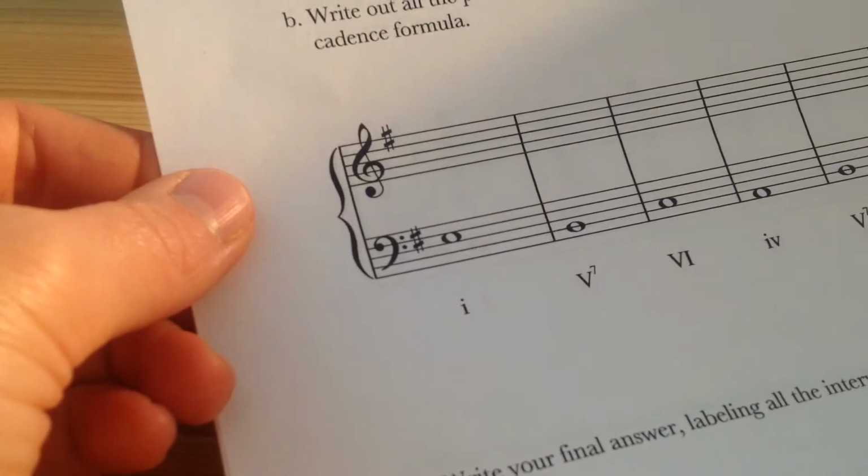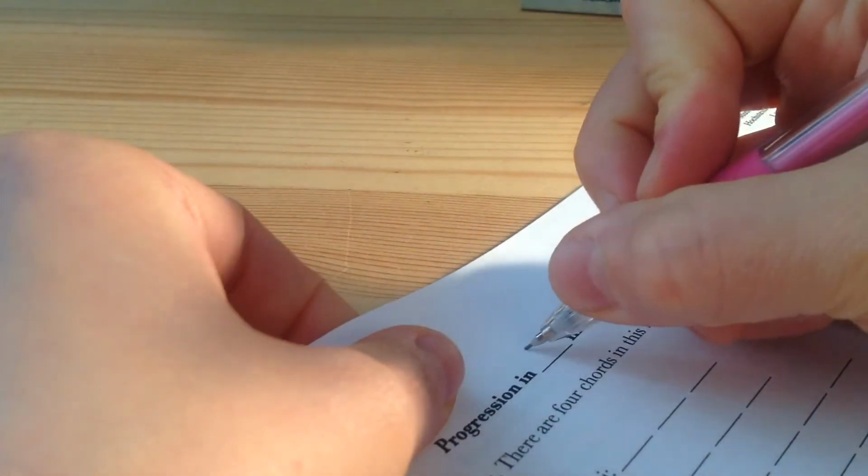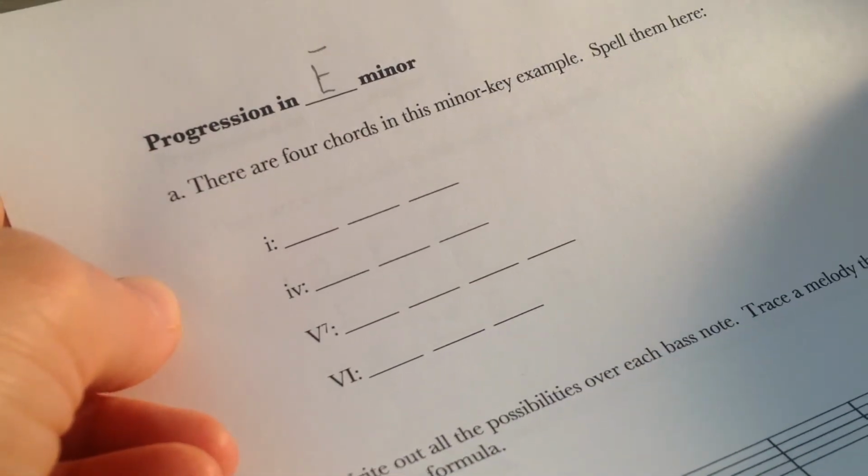The next example, we're in the key of E minor. I'm going to complete this one and put it on fast forward for you so you can see the entire process.